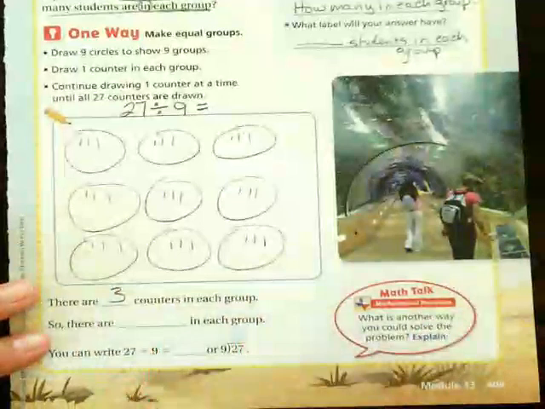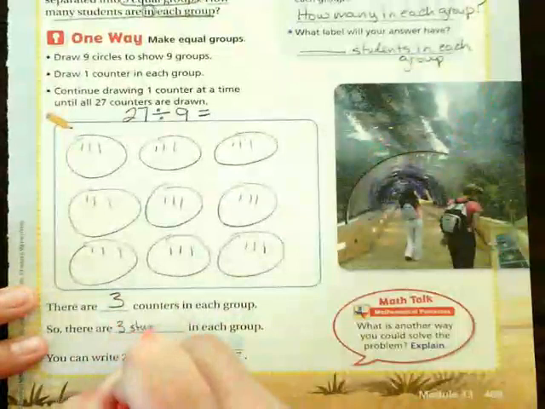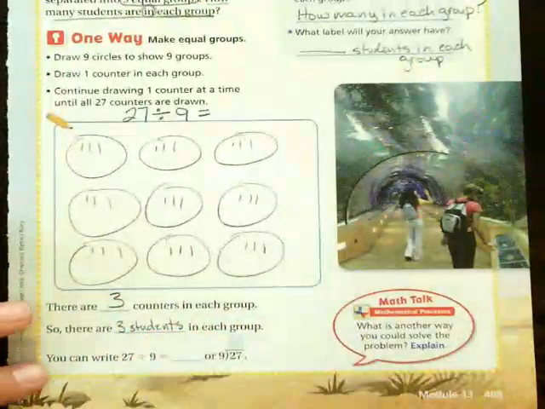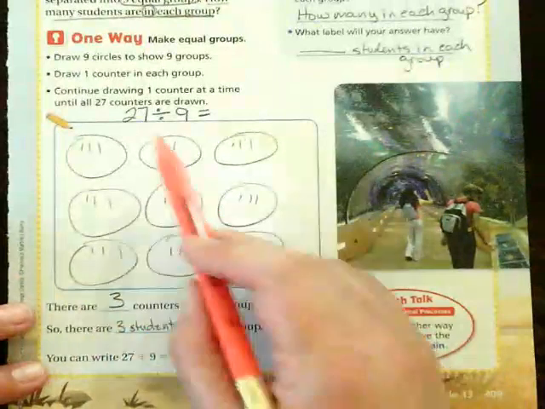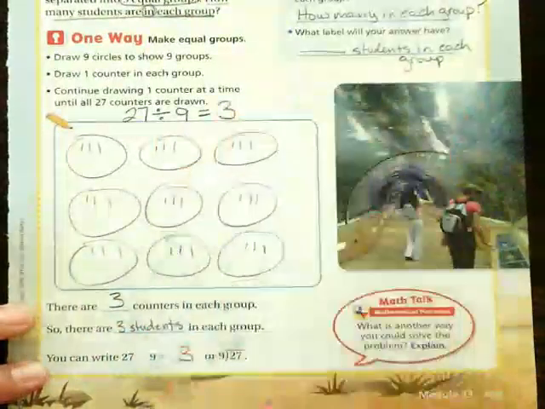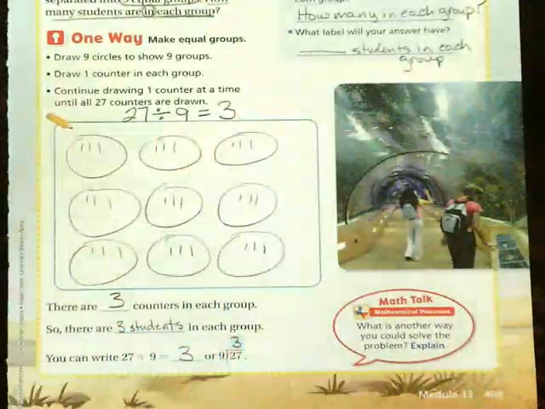So there are blank in each group. What were there in each group? Students. There are 3 students in each group. So I can write 27 divided by 9 equals 3.